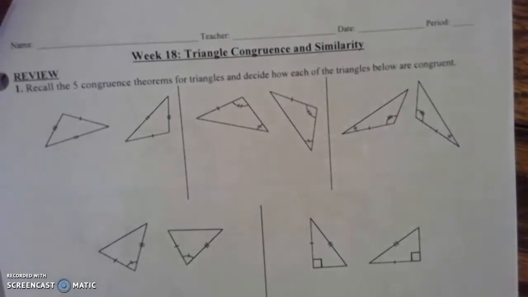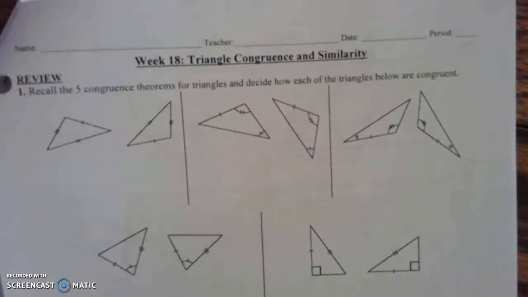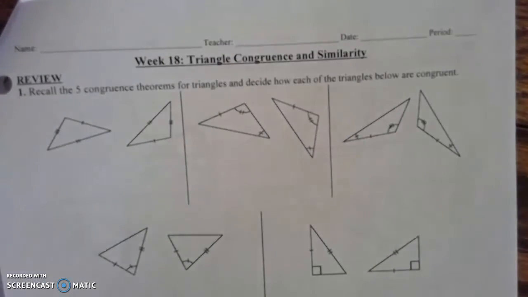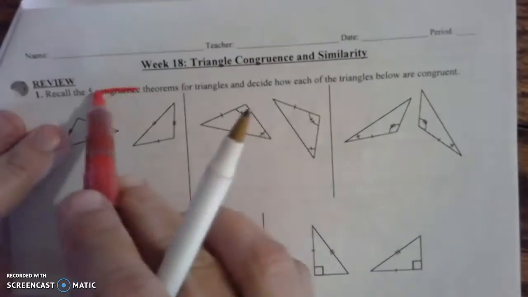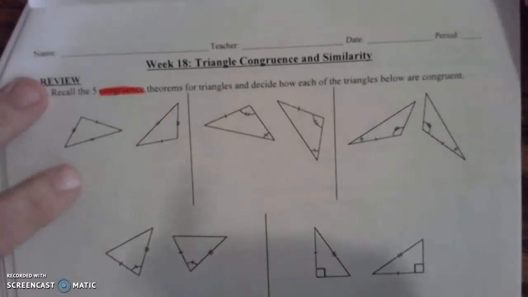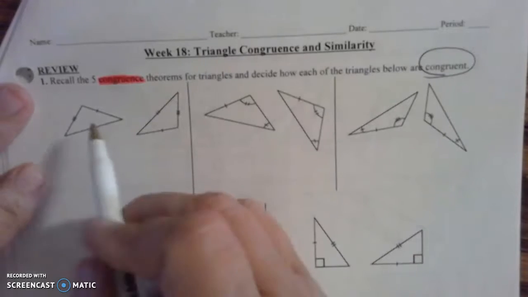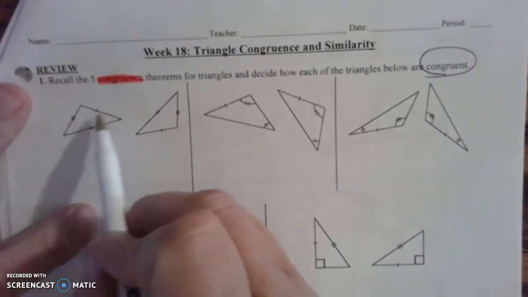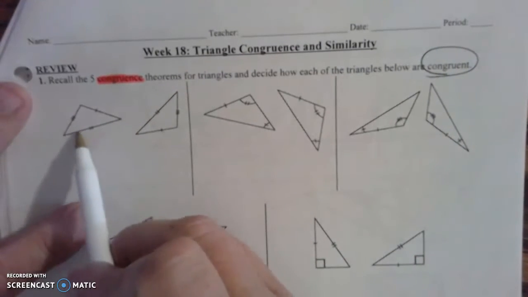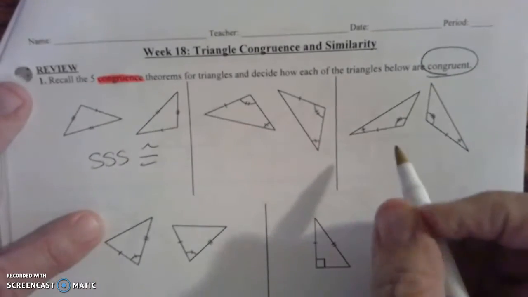For our last week, we're going to continue review because some of this stuff will be on your final exam. We are talking about the 5 congruence theorems. So this is when things were exactly equal, right? Things are congruent, exactly the same. So here we can tell that this side is congruent to this side because of the hash marks, right? So this would be the side, side, side congruency theorem.